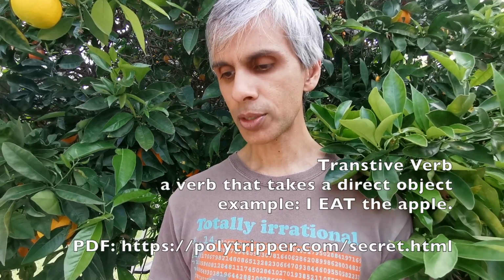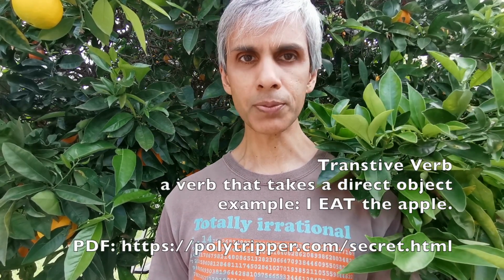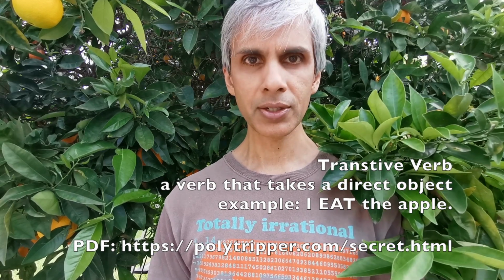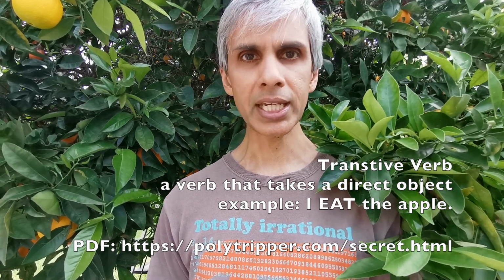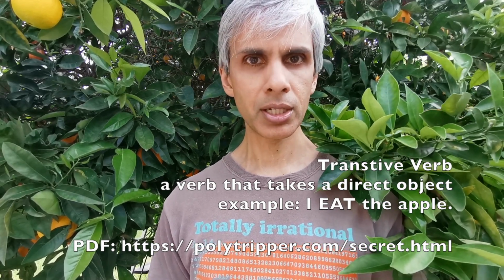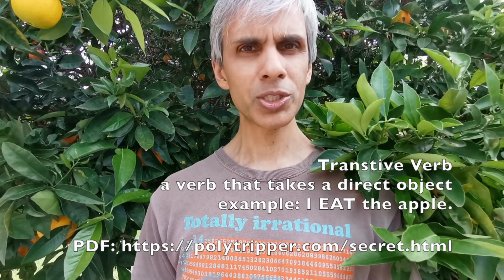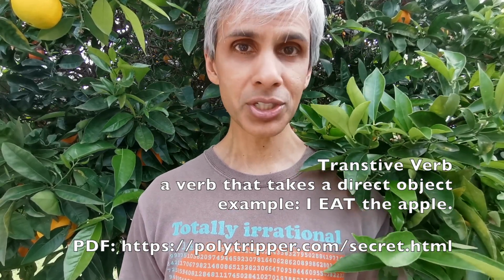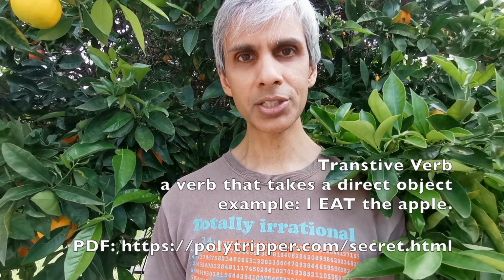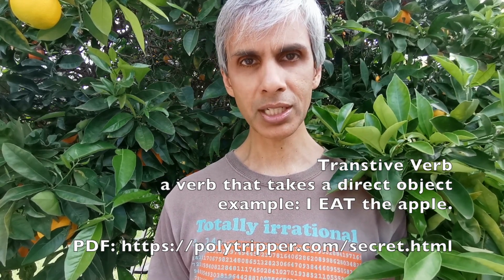And then finally, we've got transitive verbs. Transitive verbs are verbs that take a direct object. For example, to eat. Typically, you eat something. I eat the apple. I eat the, I don't know what you eat. I'm drawing a blank here. I eat the cereal. Okay, I eat is a transitive verb because it takes something.